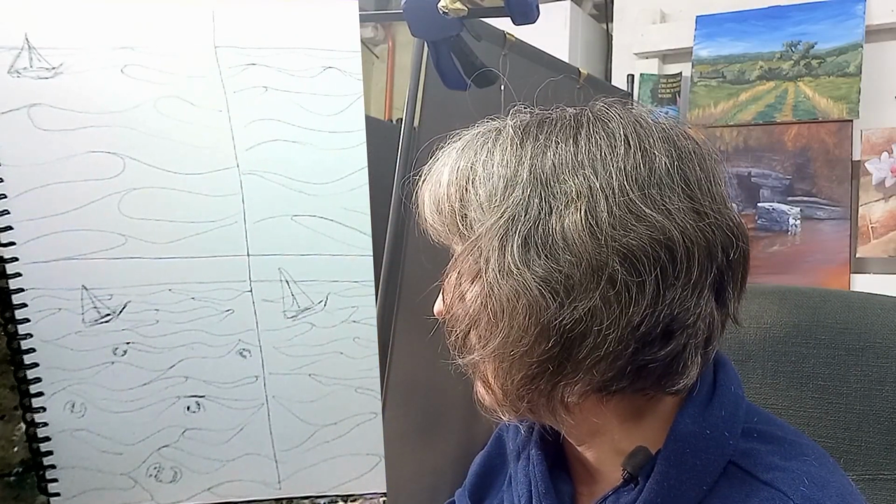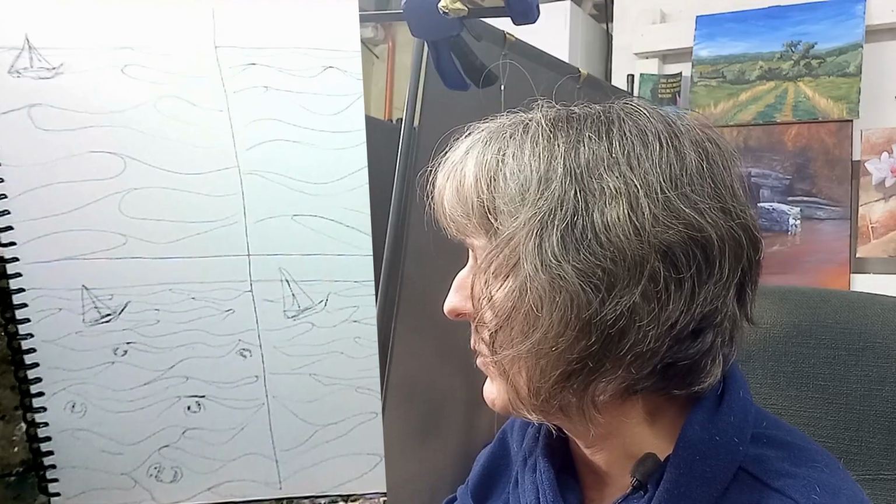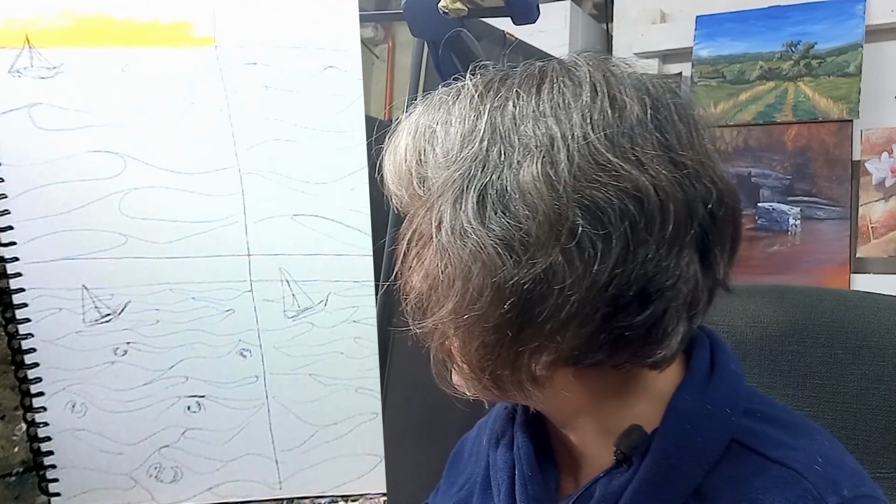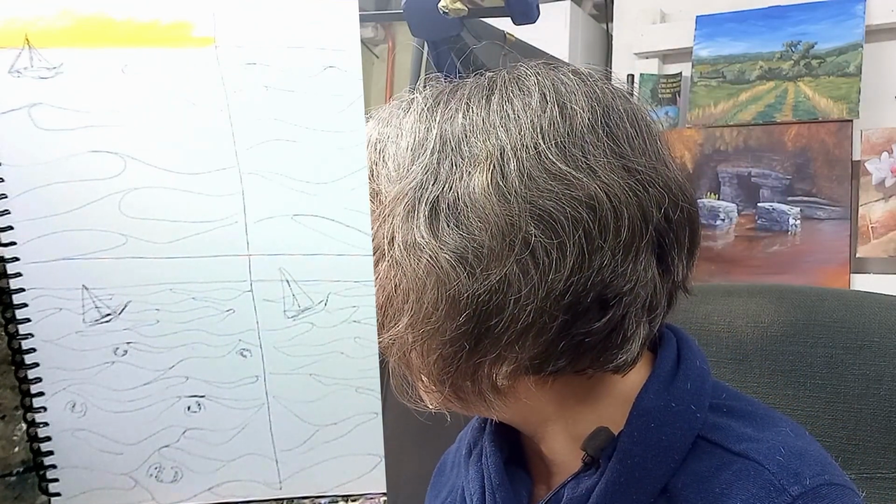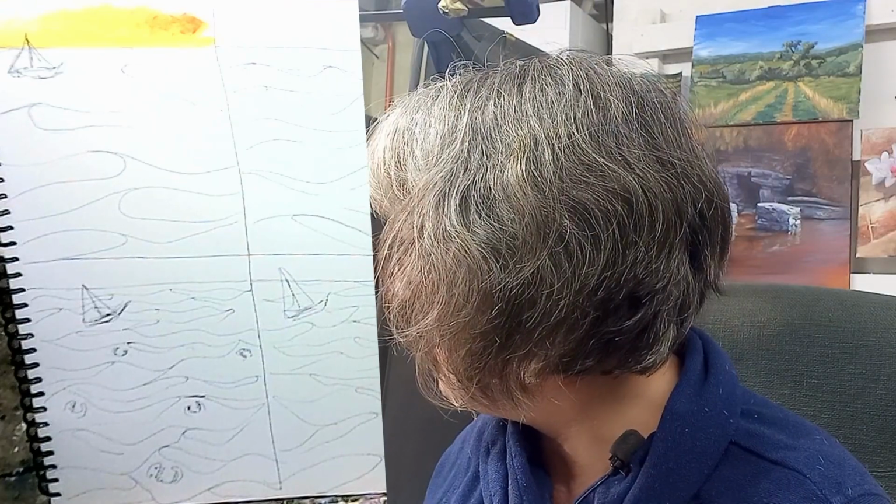Right, off we go. So I do want to get quite a magical feel. We are in escapism after all. So first thing I'm going to do is just start. This isn't gessoed, by the way. I'm not gessoing it because I'm not doing a materials experiment.